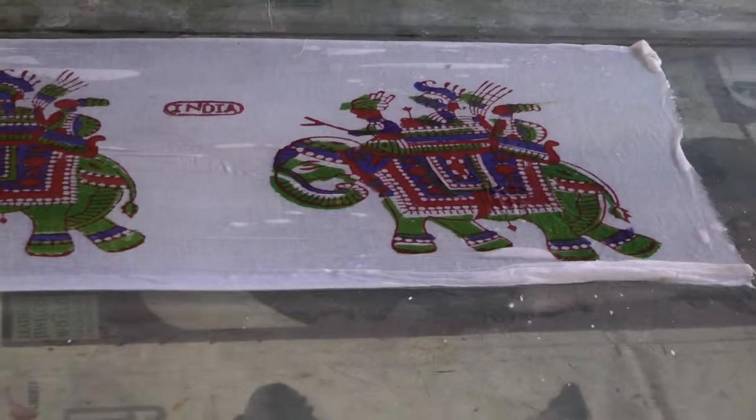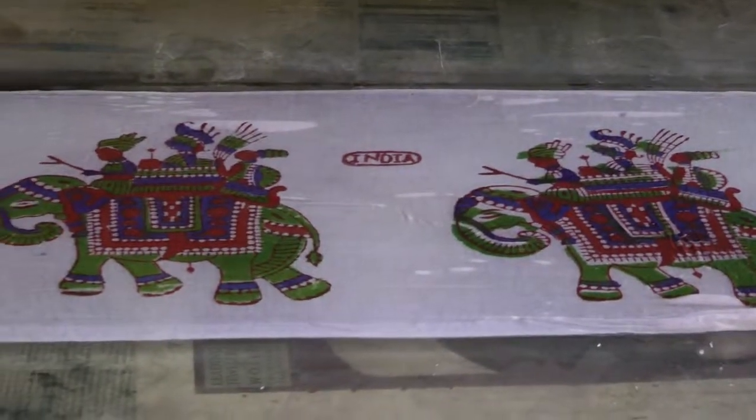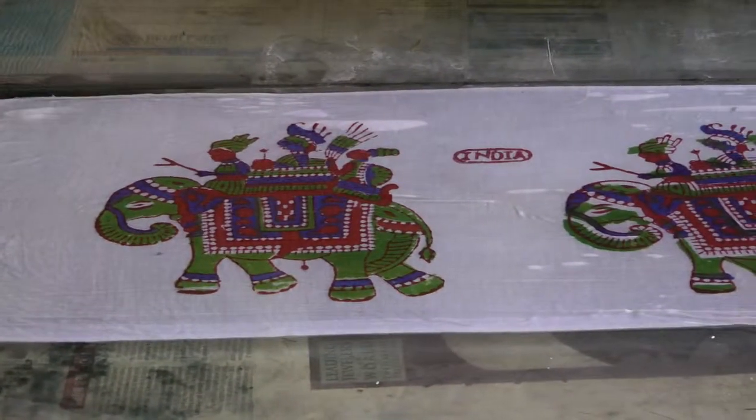Okay. So with the same technique, you saw there the tunic suits that we do, we make the bed covers, table covers.